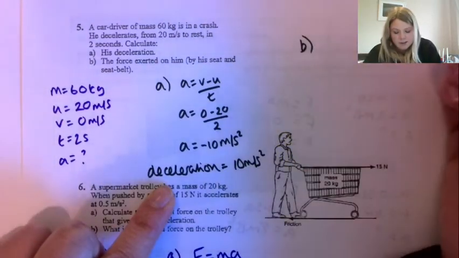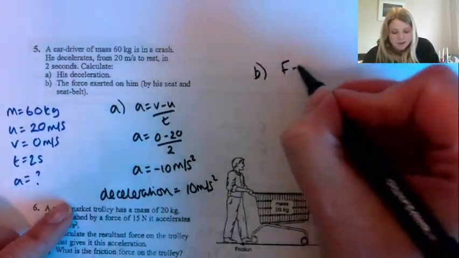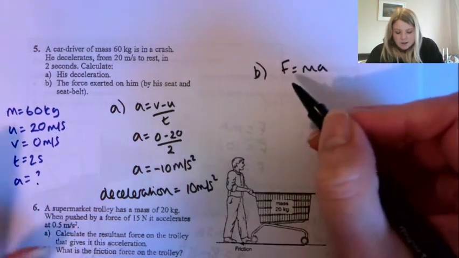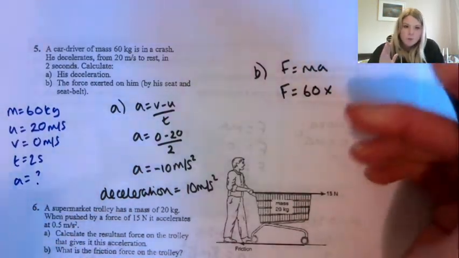For part B, we have to calculate the force. So we're going to use F equals ma. Now, the mass is 60.